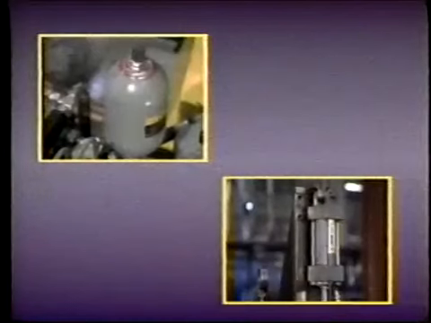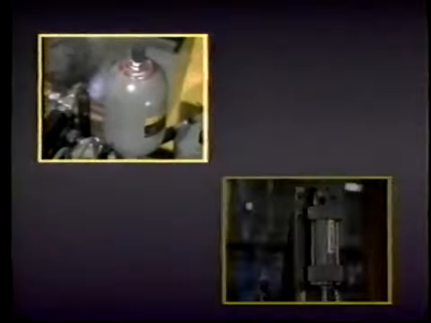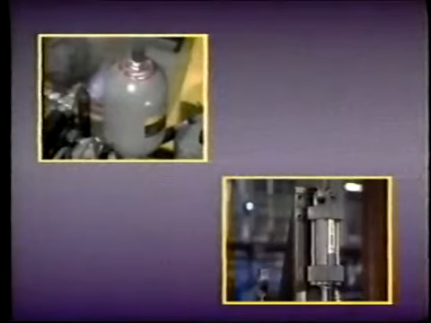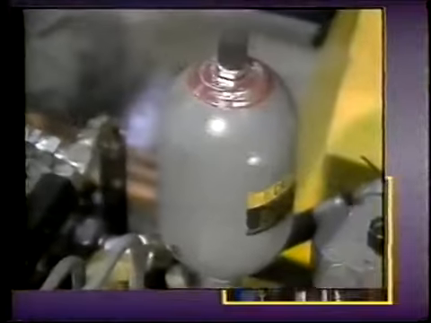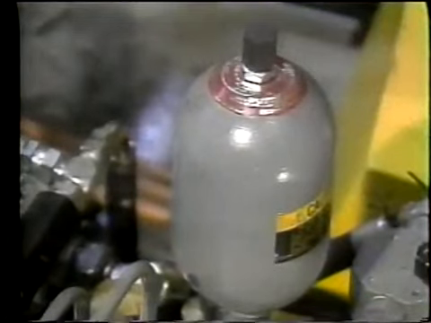Many industrial hydraulic systems include accumulators and cylinders. An accumulator is used to store hydraulic energy, while cylinders are used to convert hydraulic energy into mechanical motion to do work. In this lesson, we'll take a close look at both accumulators and cylinders to see how they operate and how each is used in hydraulic systems.